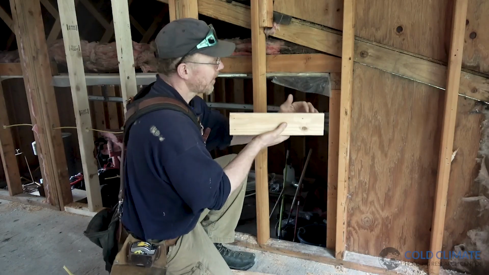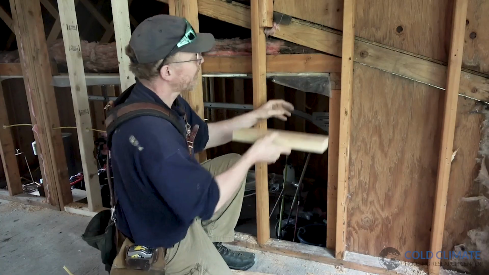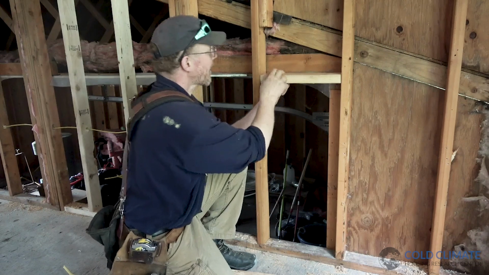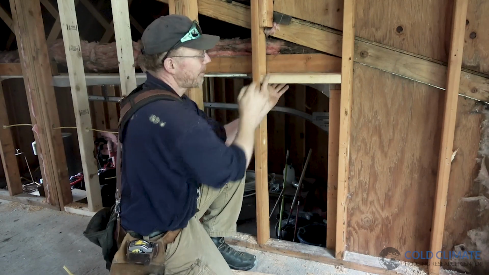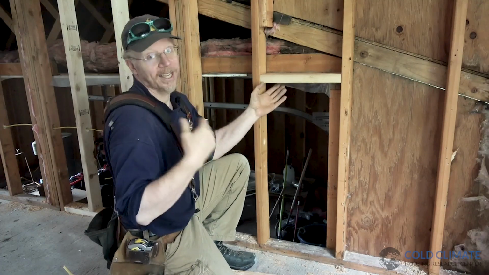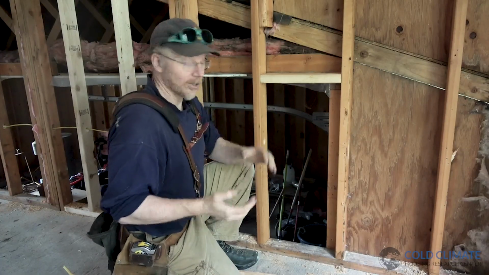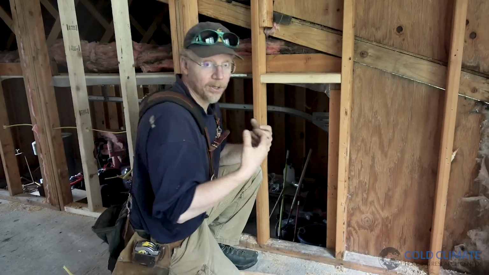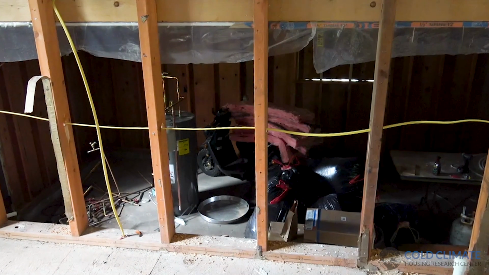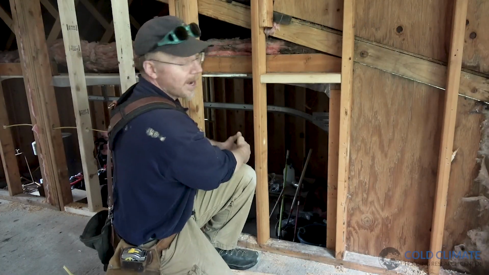So before I permanently install my blocking, I'm going to run a bead of acoustical sealant right along here on the vapor retarder, and then I'm going to install my blocking so that the top of the blocking in this case is flush with the bottom of the truss, and then I should get a pretty good seal right here. I'm doing this because I can, because I'm trying to do the best job possible. In addition, there's a whole other issue I haven't talked about because we're focused on thermal bypasses, but this is a garage. And so there's health and safety and fire codes that relate to separating the garage from the living space.